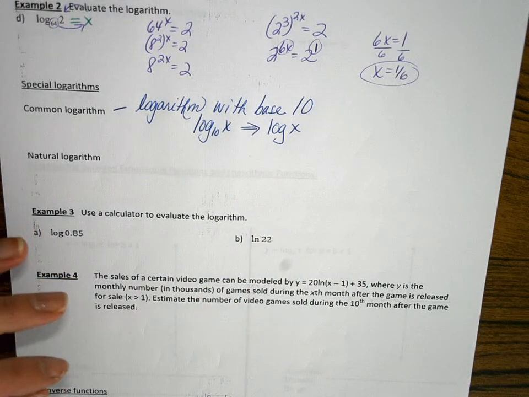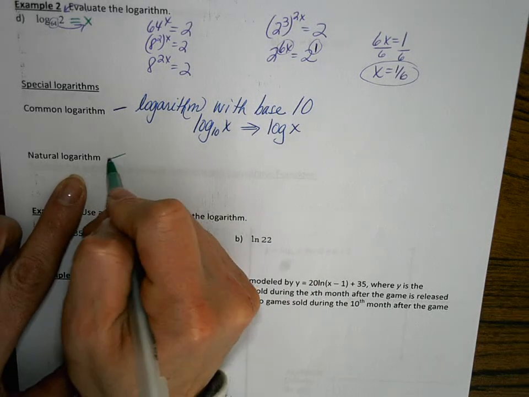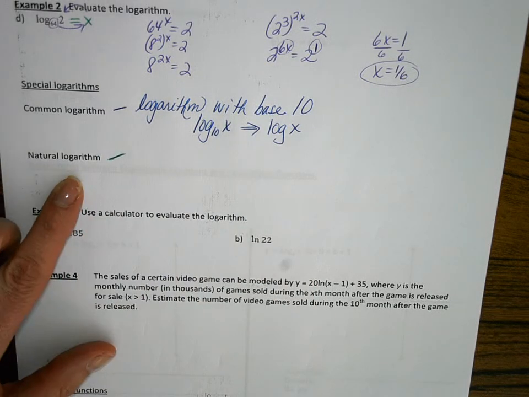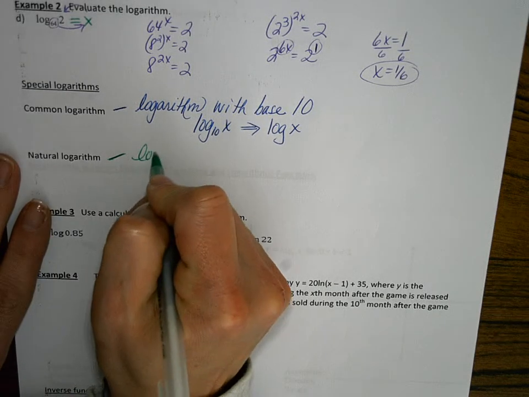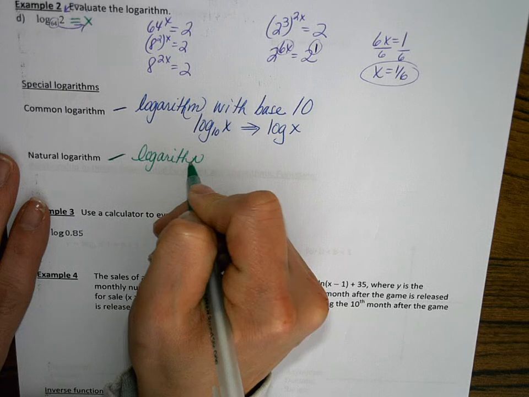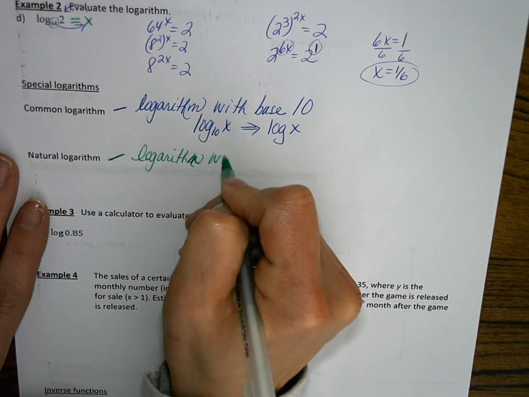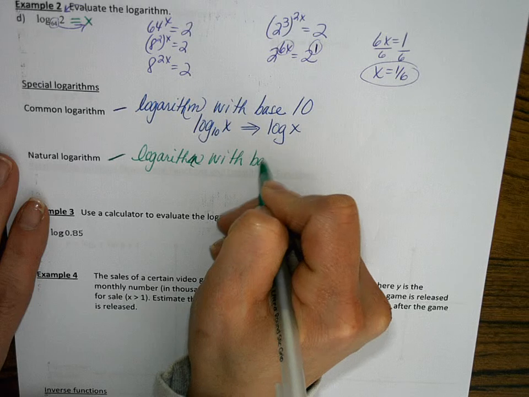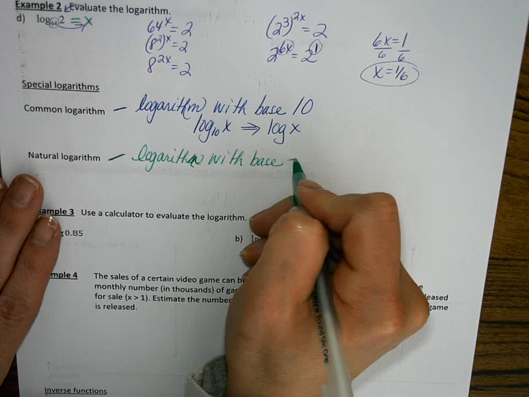All right, another special logarithm called a natural logarithm. Deals with what we were talking about yesterday. A natural logarithm is actually a logarithm with a base of, what special thing did we talk about yesterday? Base of e. That number e.